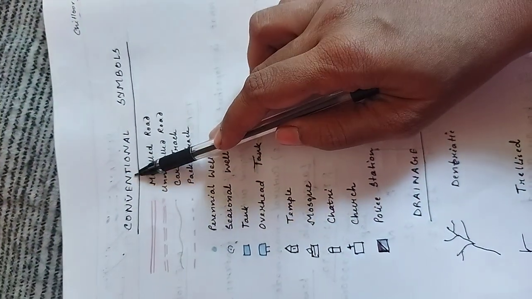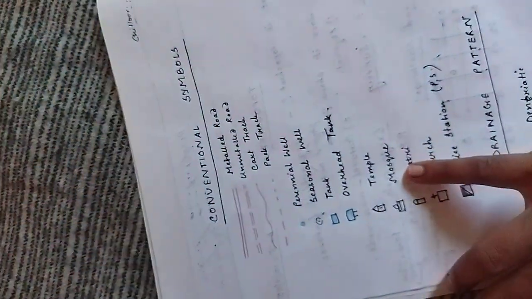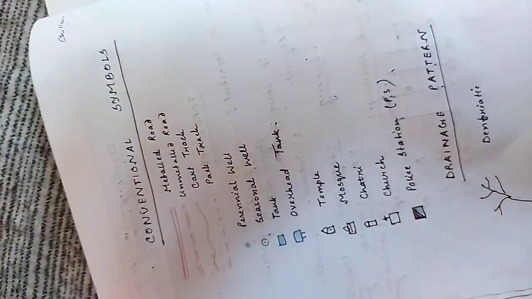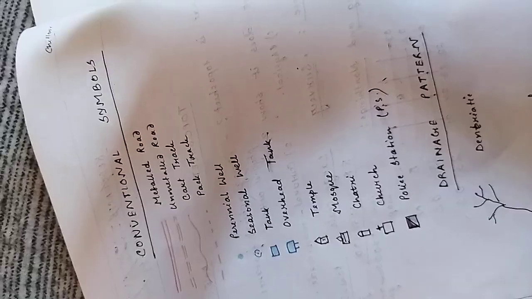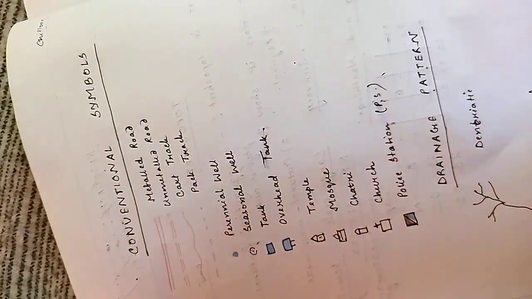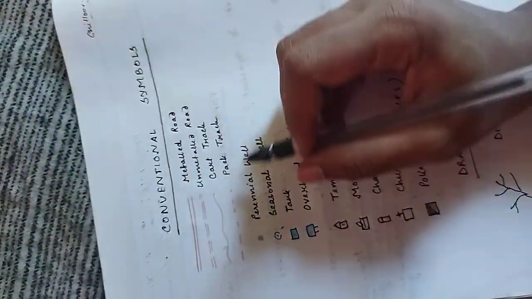So the symbols for the cultural or man-made features are also known as conventional symbols or conventional signs. There are certain symbols by which we can understand what type of road is present, what type of well is present, whether there is a temple, a mosque. So for every individual feature there is one symbol.